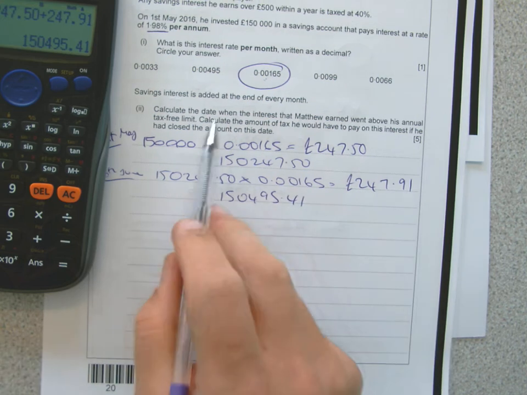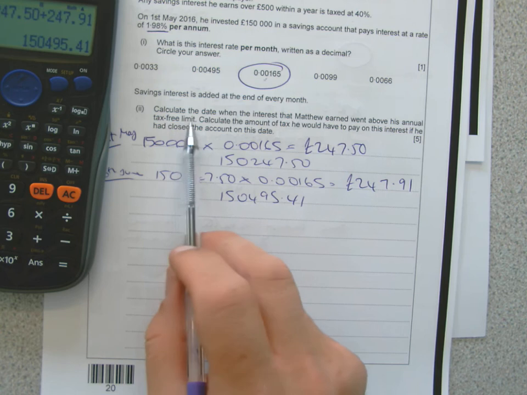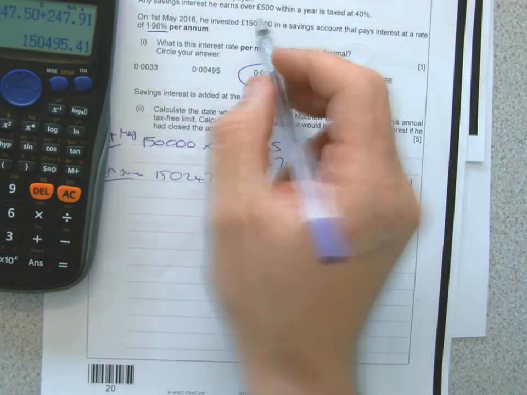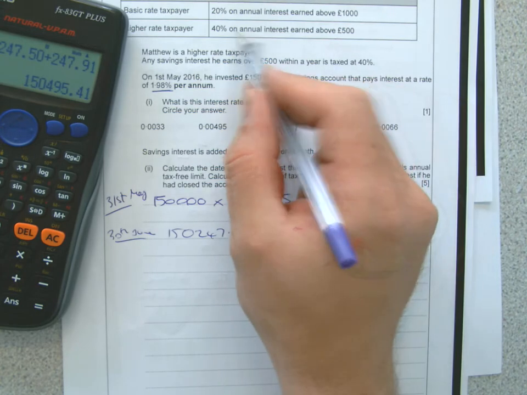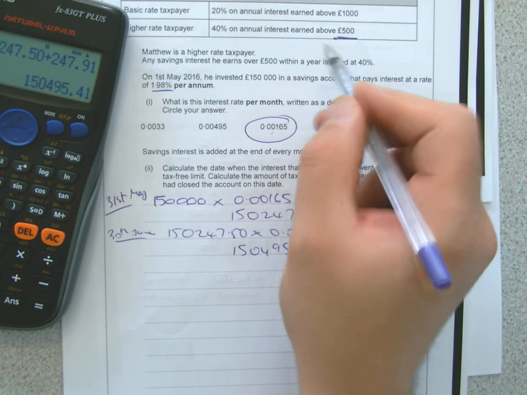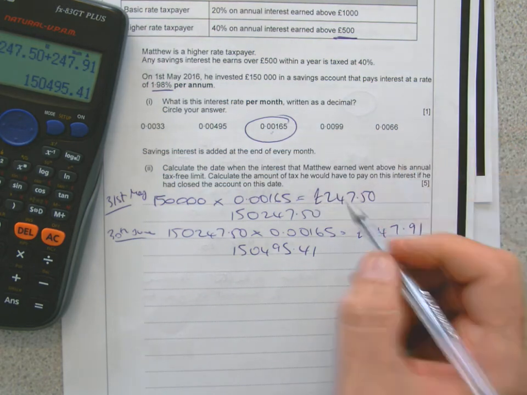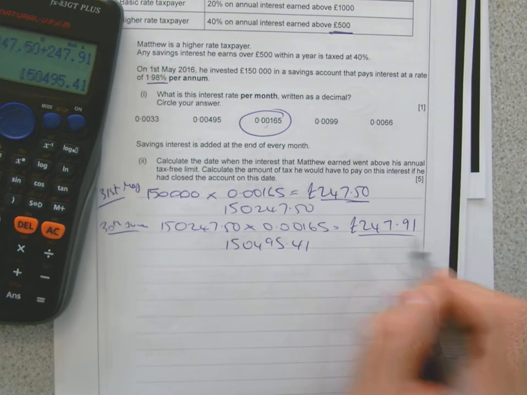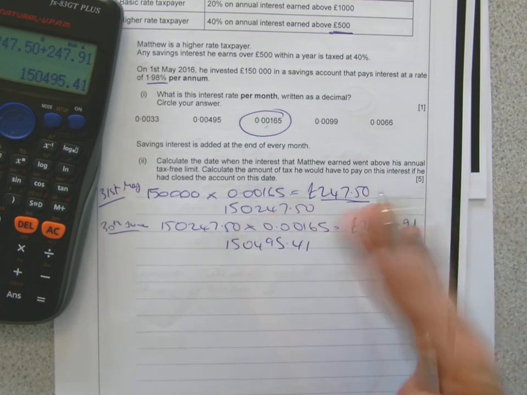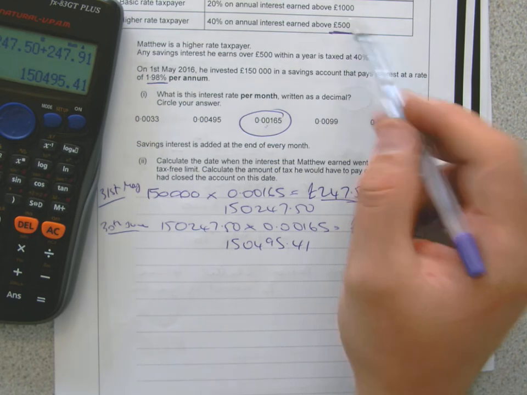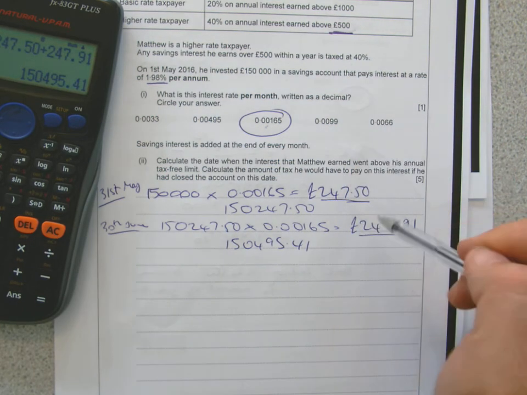Now it says, calculate the date when the interest that Matthew earned went above his annual tax-free limit. His annual tax-free limit, of course, is £500. If we go up here, he's going to get taxed on any interest that he earns above £500. So the interest he's earned so far, at the end of May and the end of June, he gets to keep and won't pay any tax on at all, because he hasn't reached his limit of £500 yet. But he's getting close to it, isn't he?